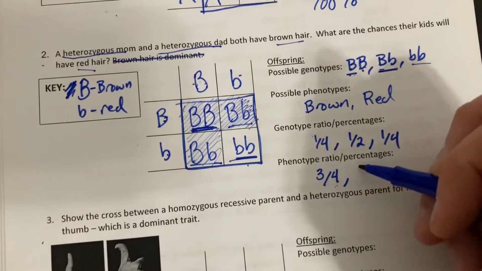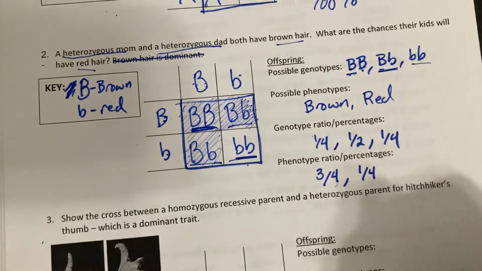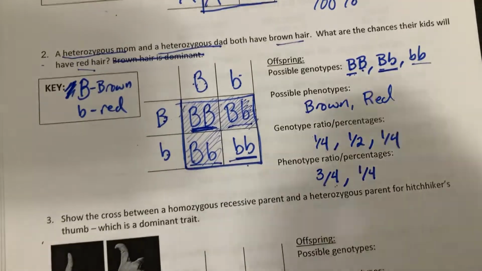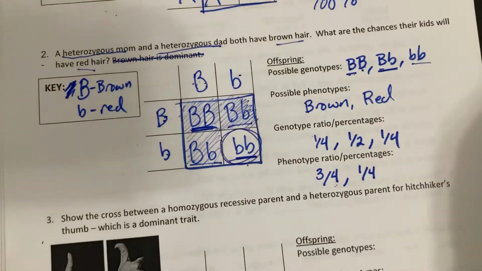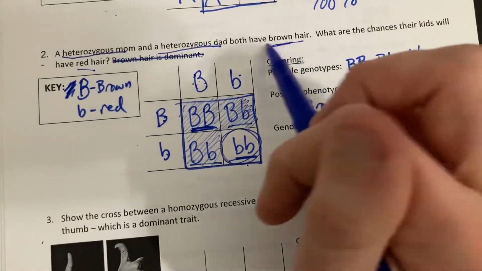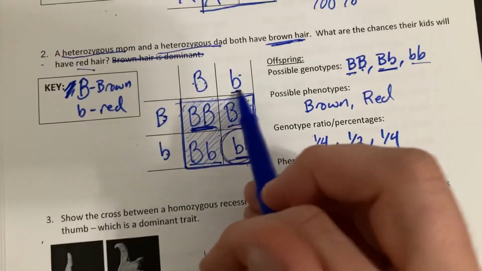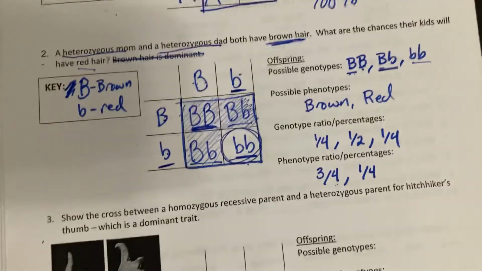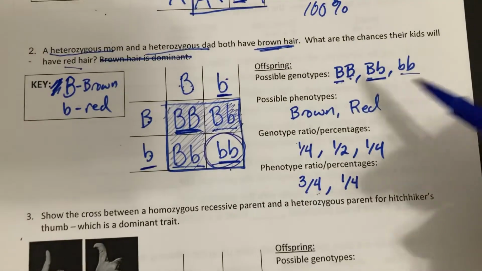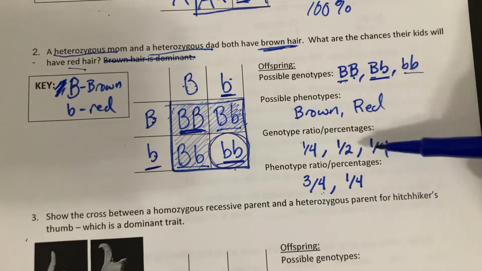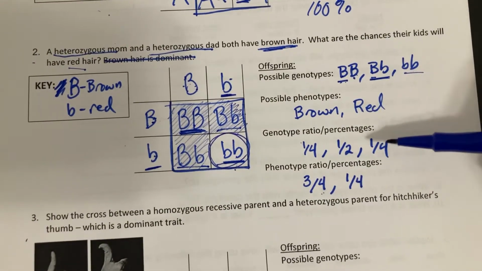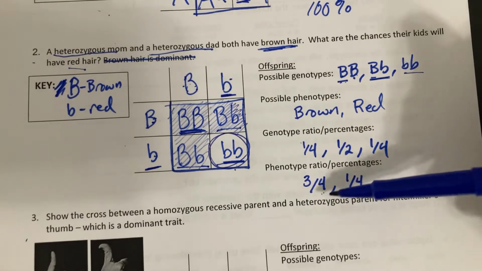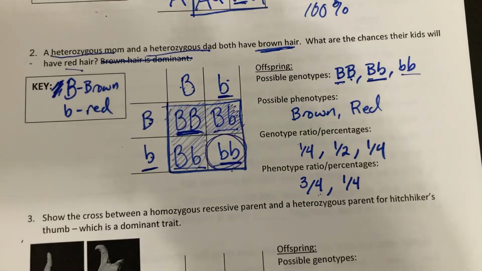But there is a 25% chance, a 1 in 4 chance, that they could have a kid that has red hair, even though they don't have red hair. They have brown hair, right? They're carriers, which means that they carry the gene for red hair, even though they express the dominant trait. All right. So I think this is a great example of how you could have different percentages of genotypes and then have different percentages of phenotypes, based on the cross.